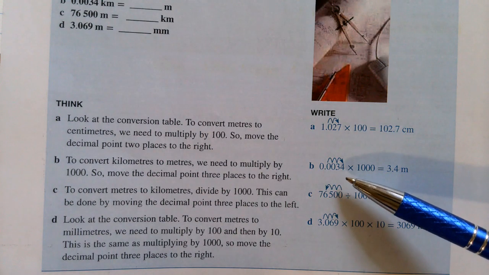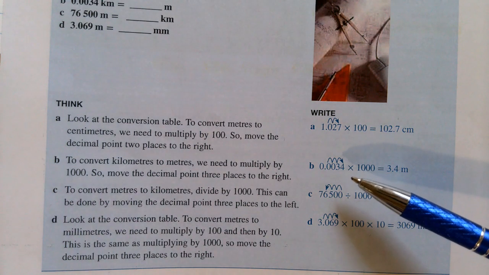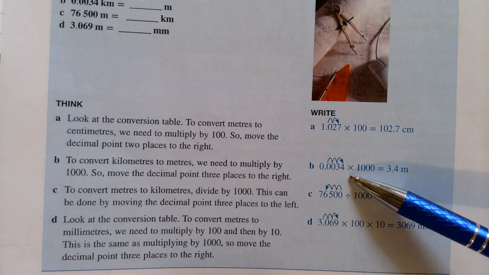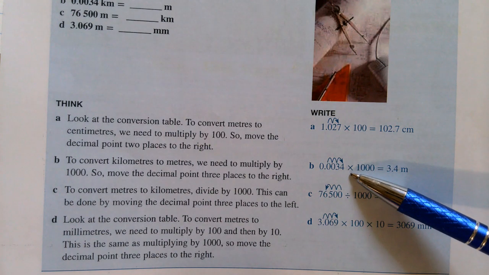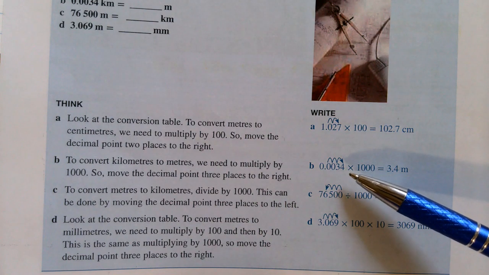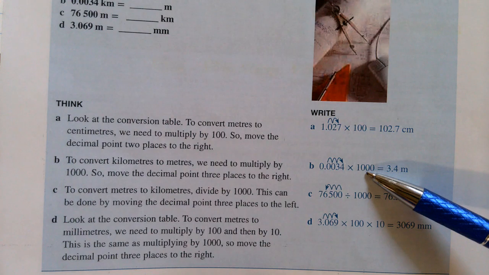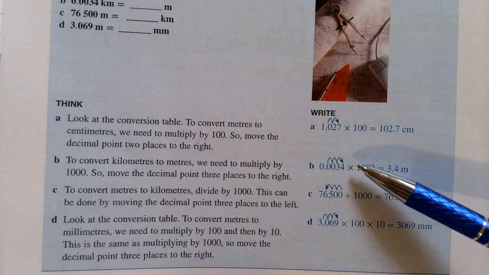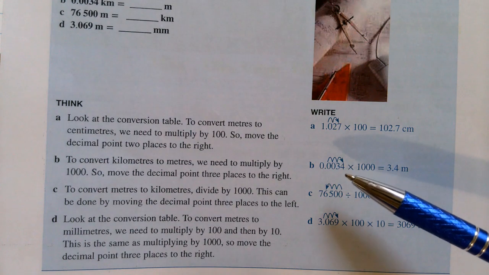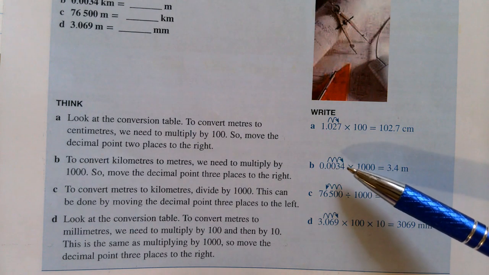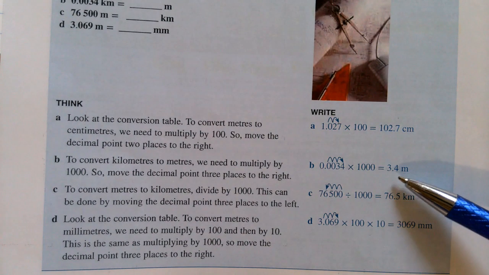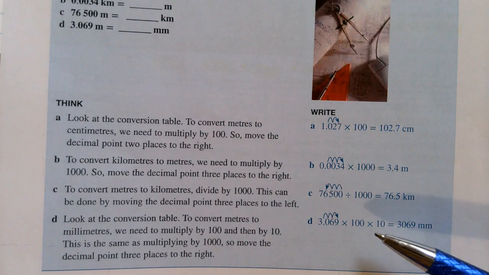Don't change the numbers, just move the decimal point and you've got your answer. Again, we're going to convert from kilometers to meters. So we're going to a smaller unit, we need a larger number, and to get a larger number we multiply. Kilo is 1,000, so the conversion unit is 1,000, and you move that decimal point 3 places to the right to make your number bigger. Only move the decimal point, do not change the number. Of course you don't need the zeros anymore, we don't have to keep those places.